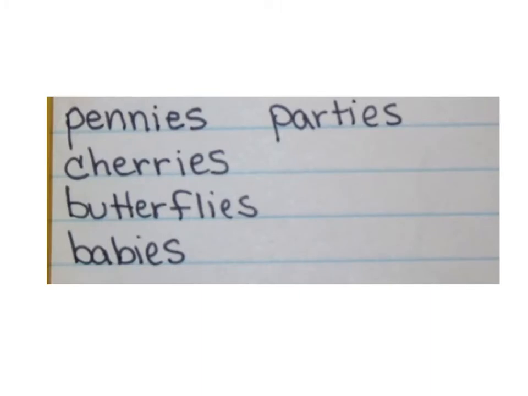All right, so let's take a look at how this rule really works. I'm going to use the first word as an example. So the word pennies. Penny is spelled P-E-N-N-Y. But because N is a consonant and then it's followed by the letter Y, I need to change the Y to an I and then add ES.